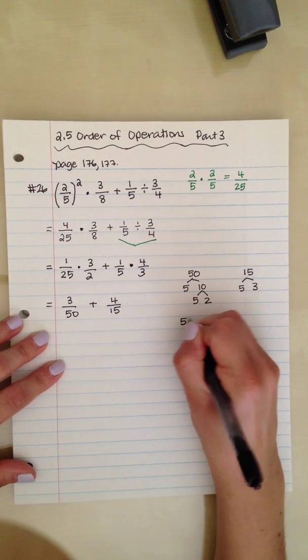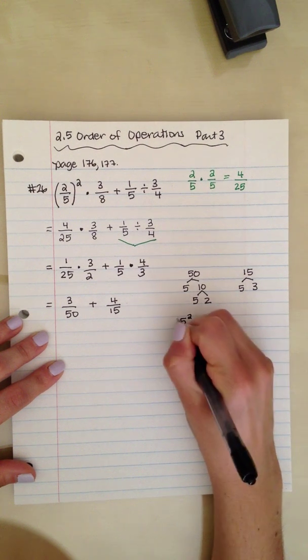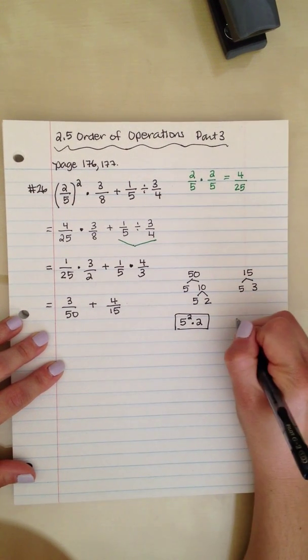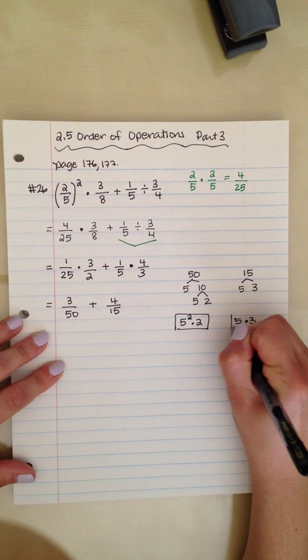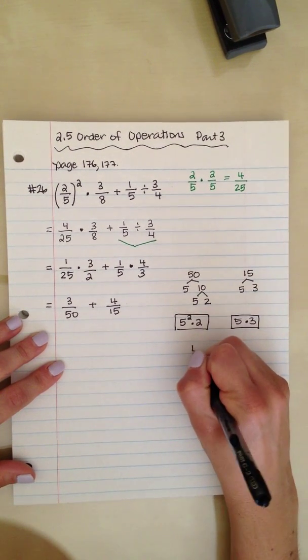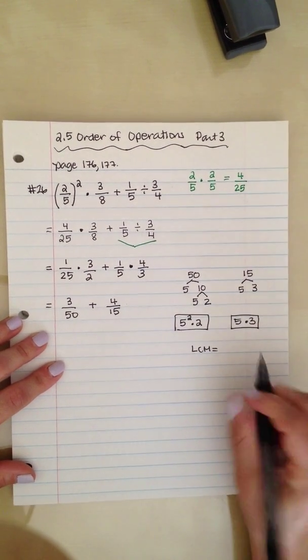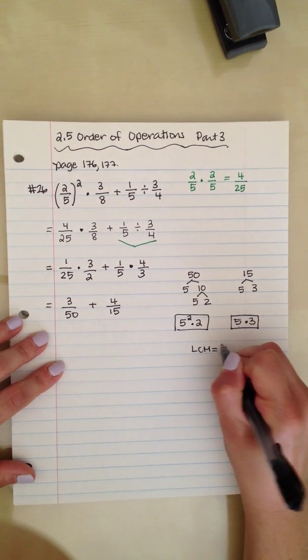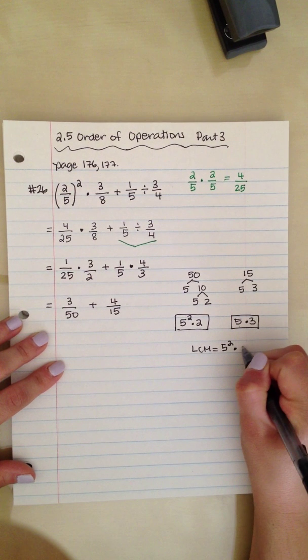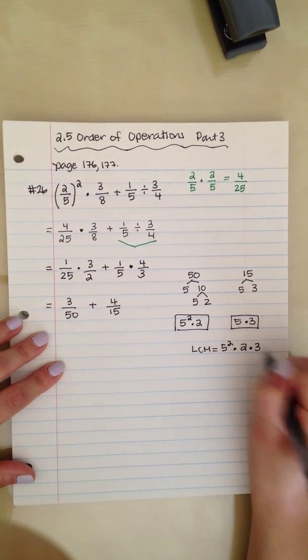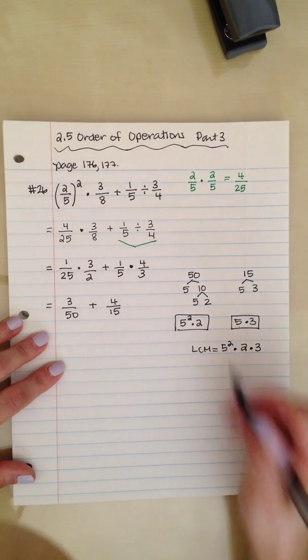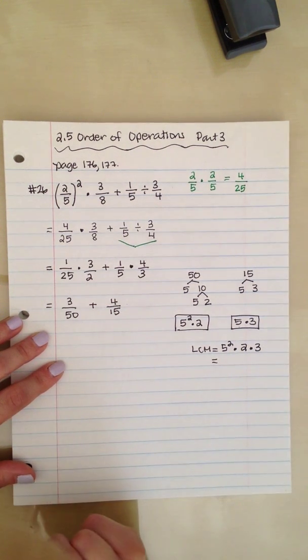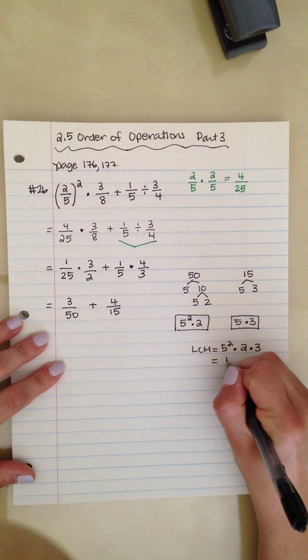We can rewrite this as 5 squared times 2, 5 times 3. Your LCM, we choose the factor with the highest exponent, 5 squared, times 2 times 3. Okay, we multiply that out, and that's going to give us 150.